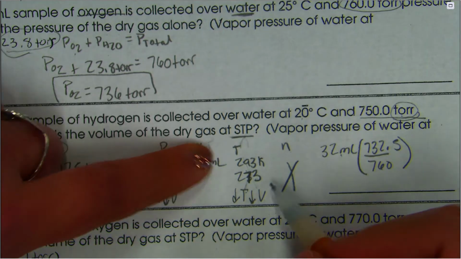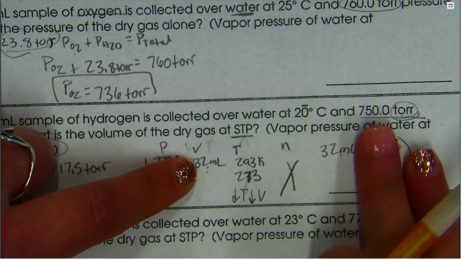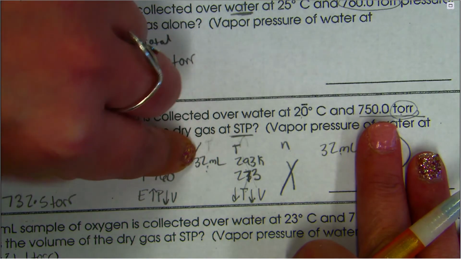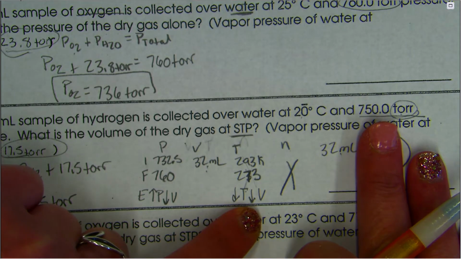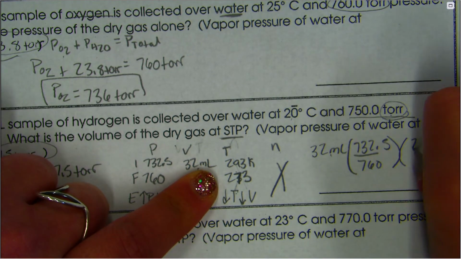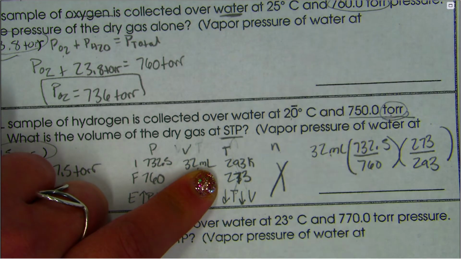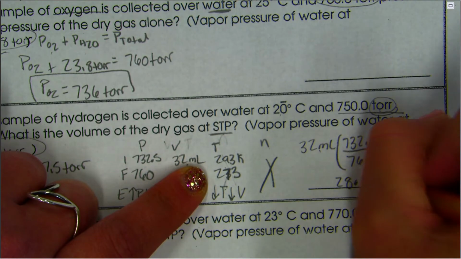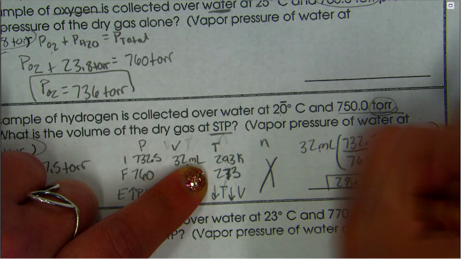So in order to get this 32, remember it is a separate part. To get 32 to go down like I want it to, I have to put 273 on top. And when I plug that into my calculator and use my rule of 3, I get 28.7 milliliters.